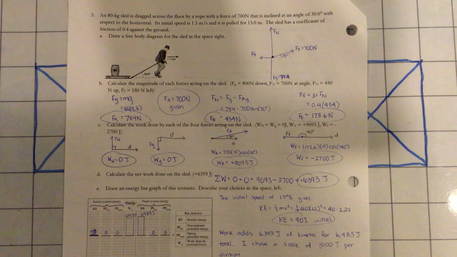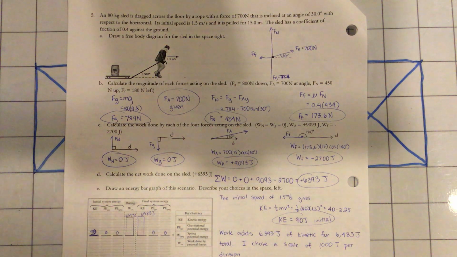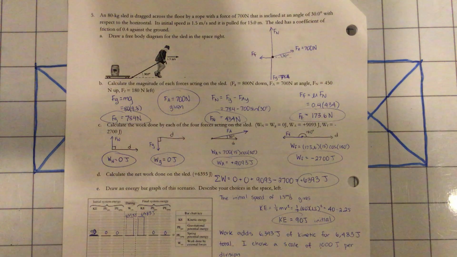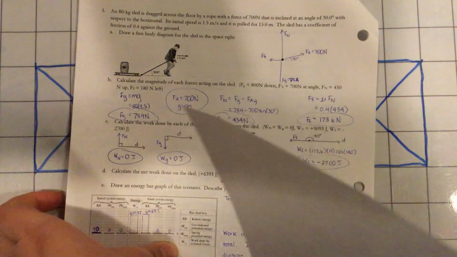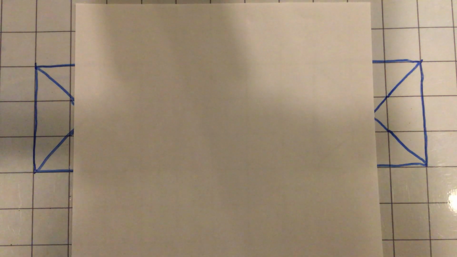Right. So this problem starts off with an 80-kilogram sled that's dragged across the floor. We know the applied force is 700. We know the initial speed is 1.5. That's going to become important later. And we know the distance it's pulled is 15 meters. The sled has a coefficient of friction of 0.4 against the ground, and we're going to keep that in mind. So, without further ado, how do we solve a problem like this?